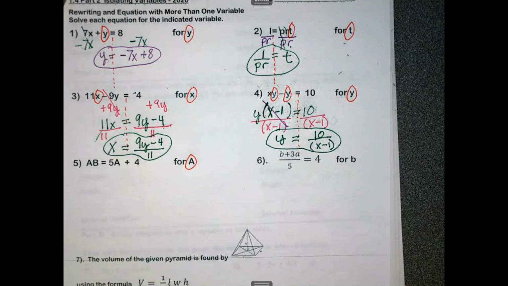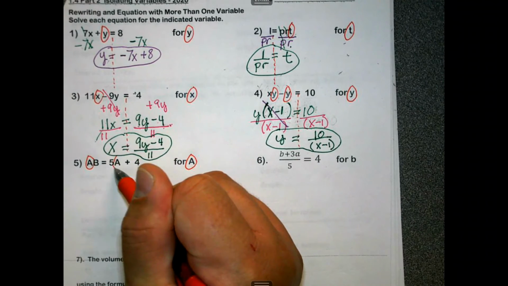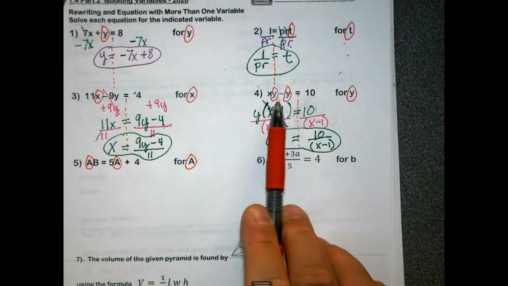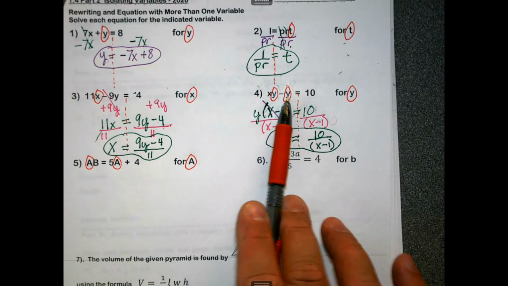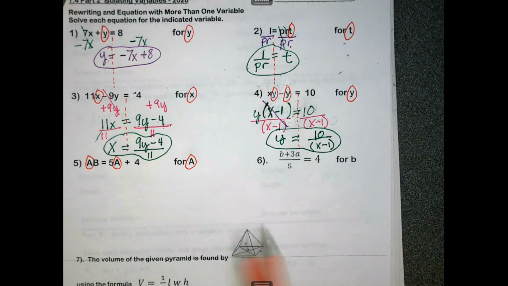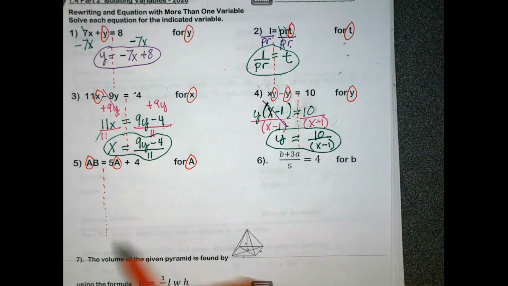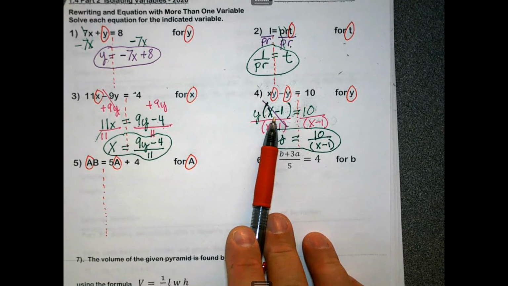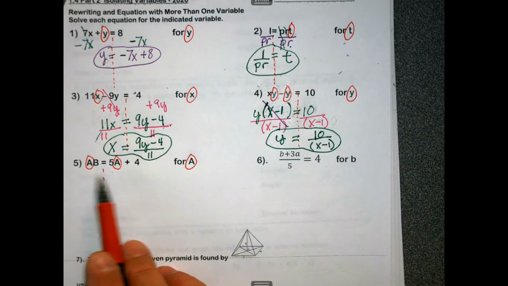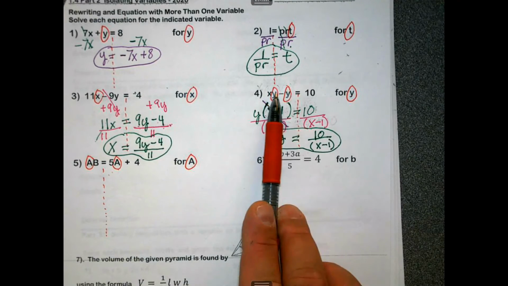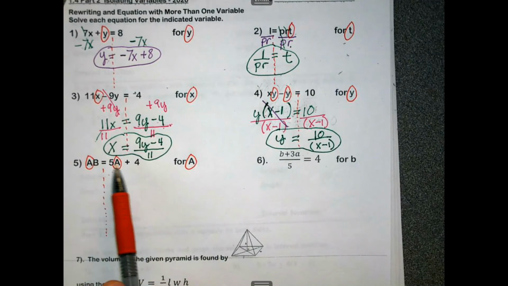Here's for A. So I'm going to circle my A's. Now, kind of like the previous problem, I have A, the variable I'm solving for, in two different terms. So chances are I'm going to have to apply what we just learned: undistribute, right? However, I have a problem here first. These were on the same side of the equal sign, so I need to put these on the same side of the equal sign.